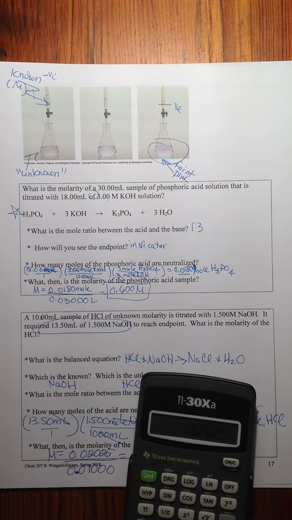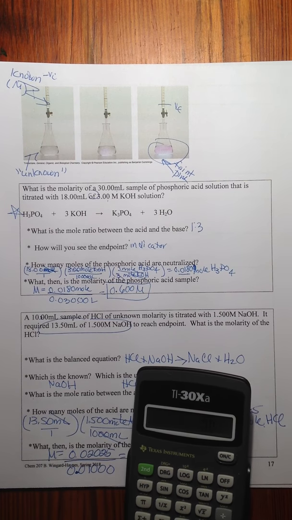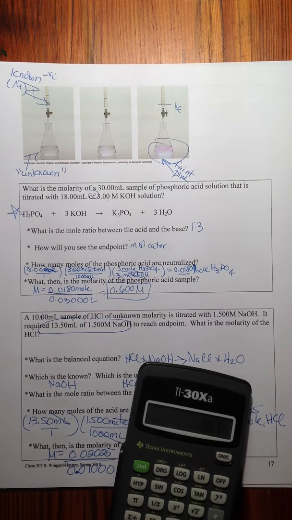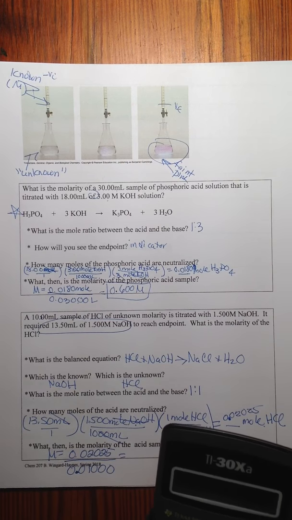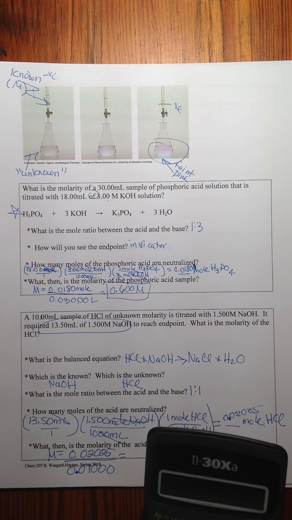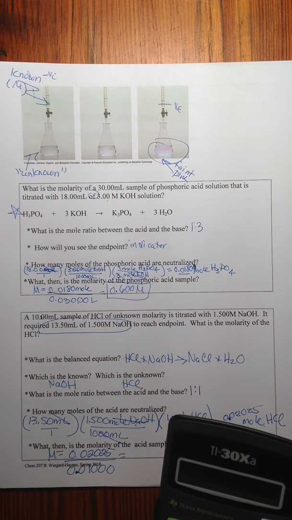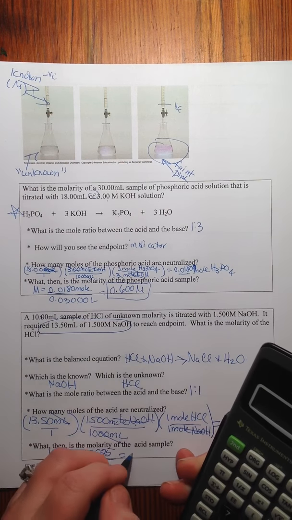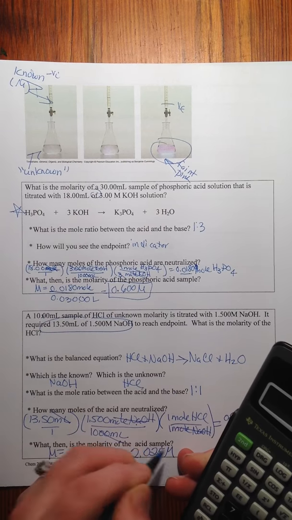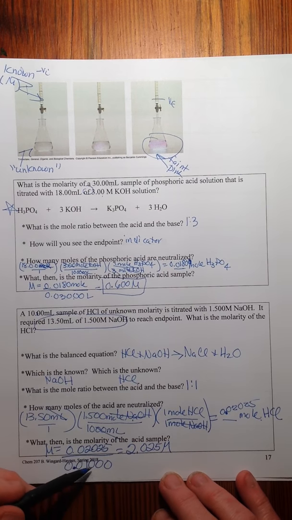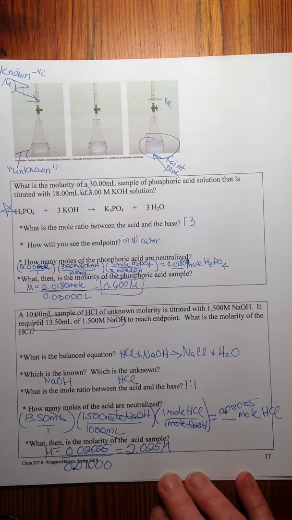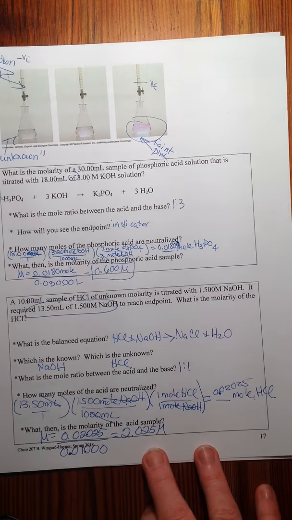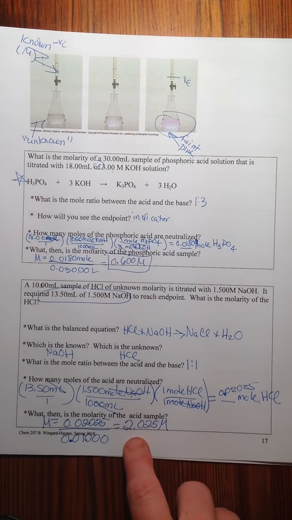Okay, so I still have this in my calculator. 2.025 molar. 4 sig figs here, 4 sig figs here, 4 sig figs here. Okay, so you would ask yourself, is that reasonable? Well, that's reasonable. About 2 molar. Dilute, pretty dilute, but certainly not outside the parameters.